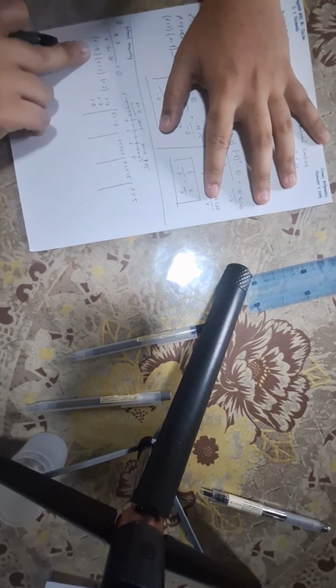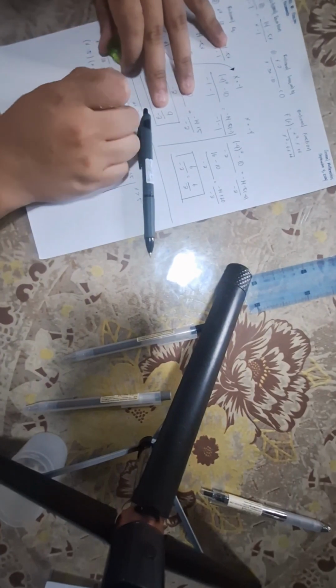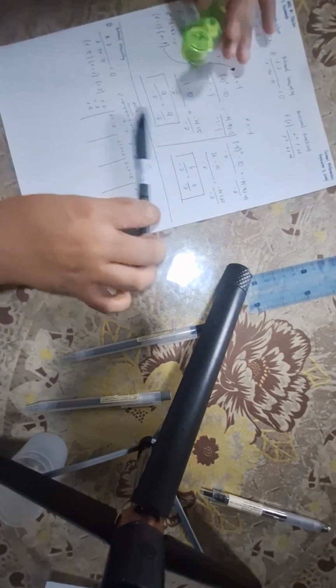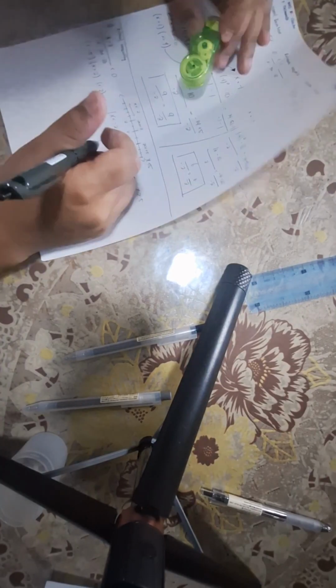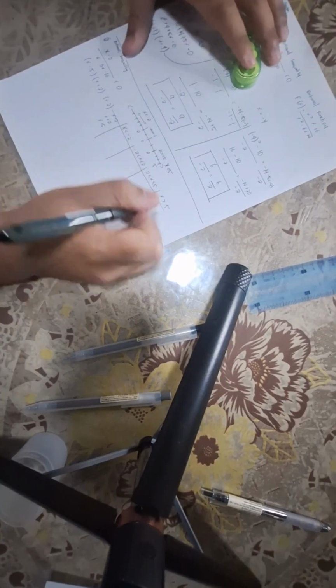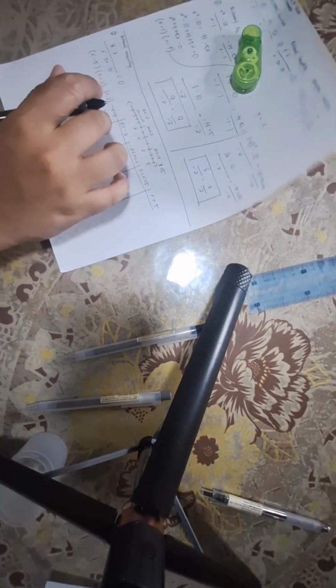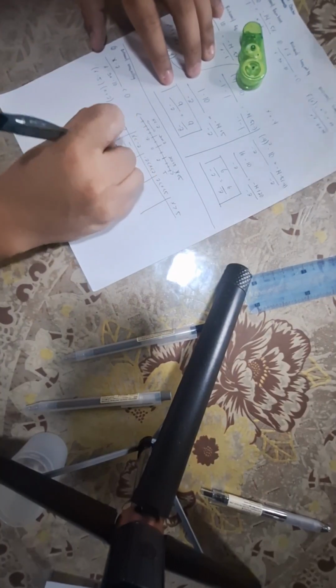So we should first do x minus 2, and then x plus 2. Now we should equate. What we will do here is just the sign. So in this one, negative, negative, negative, so they're all negative.